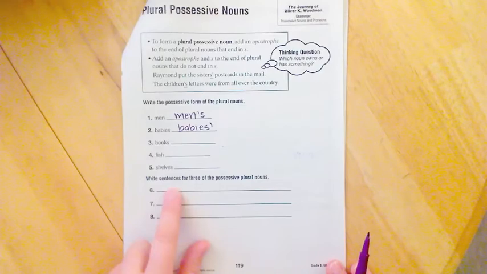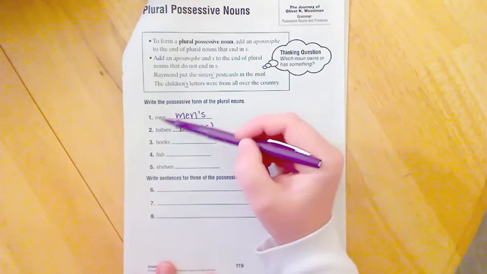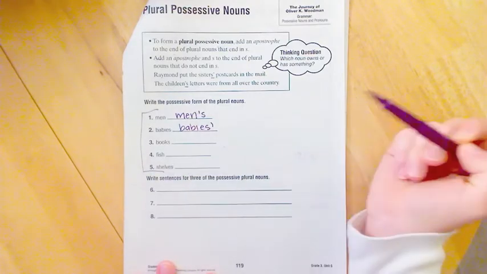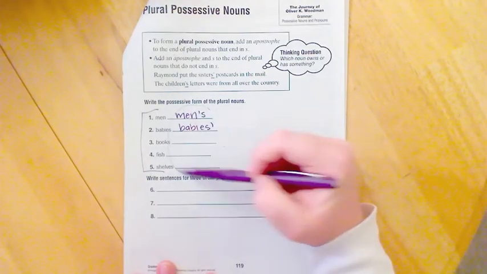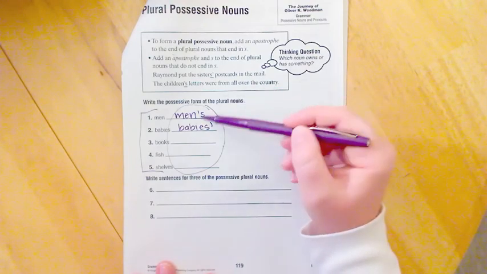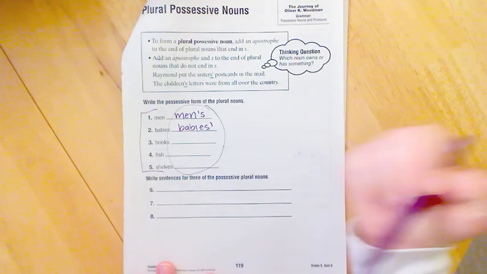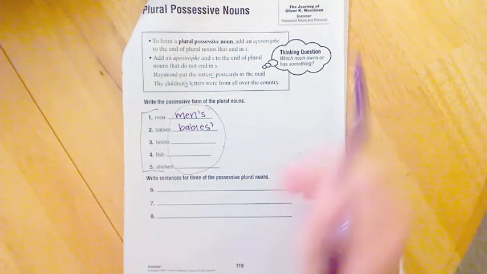Then it says write sentences for 3 of the possessive plural nouns. There's 5 possessive plurals here. You're going to use this form right here, the possessive plural. So you're going to take 3 of these, put them in sentences. That is your job for today, or your first job.